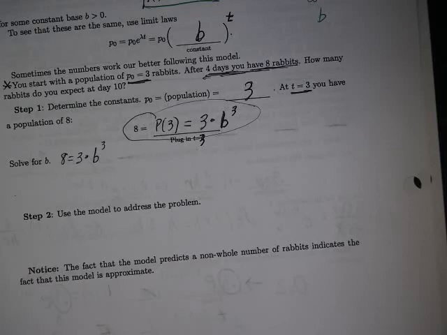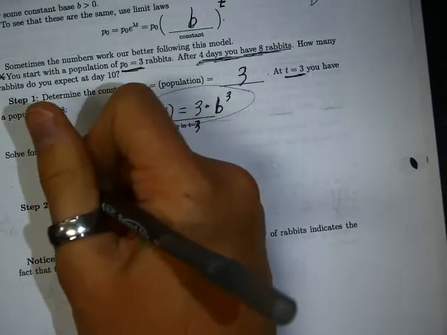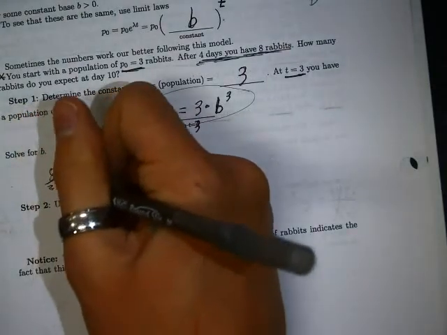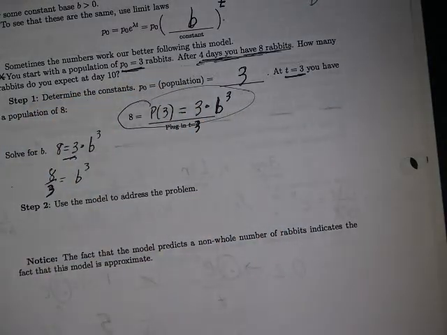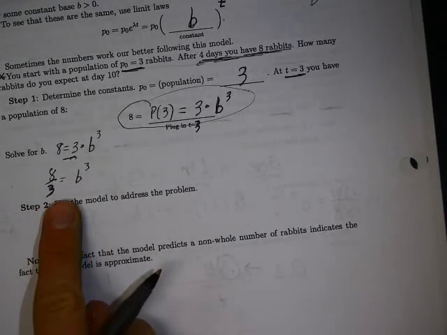So how do you solve that equation for b? Divide 8 by 3. Divide this 3 over to the other side to get 8 over 3 is equal to b raised to the power 3. And the log base 3? The third root of 8 over 3. Yeah, right. So taking the log base 3 wouldn't actually be a good idea because the 3 isn't the base. And then you just cube root it.